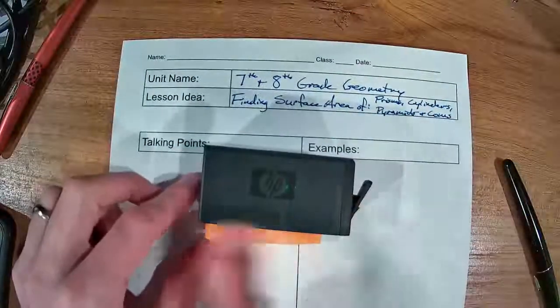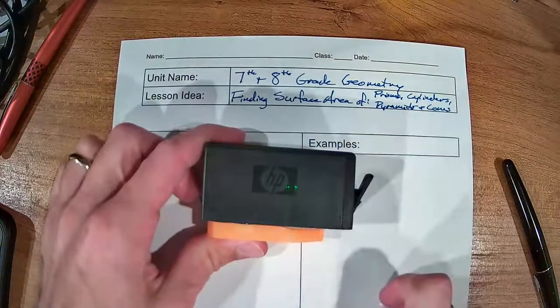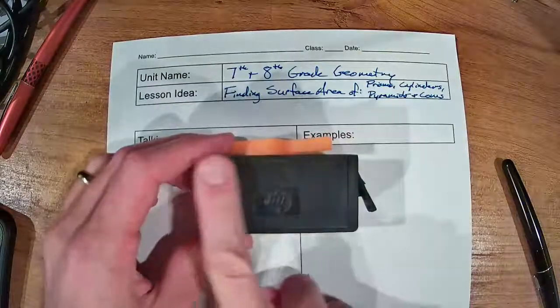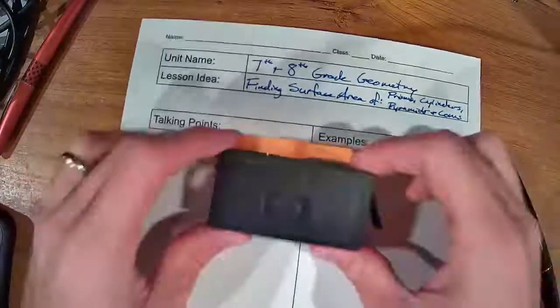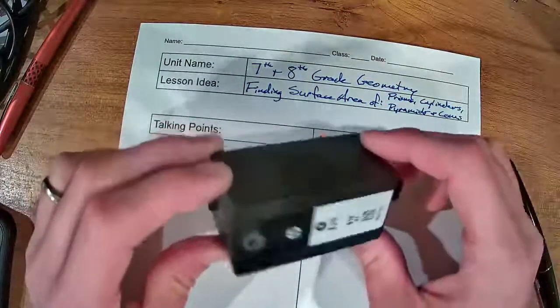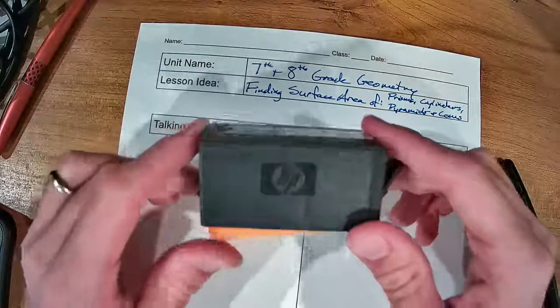So what I would do is find the area of this face and add it to the area of this face, add it to the area, you get the idea. Since there are 6 faces, I would have to do this 6 times. So if you think about that, that's really inefficient.